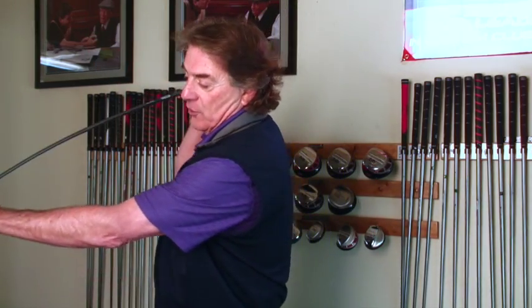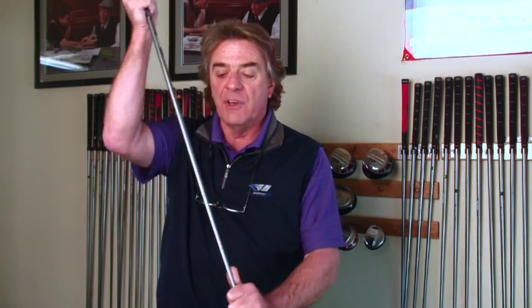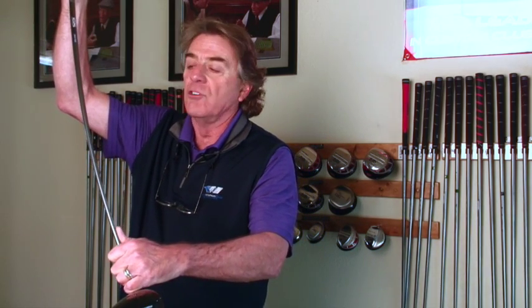So for early release players and midway release players, the shaft goes into its forward bend position well before the club head gets to impact, and it only stays there for a very short period of time before it rebounds back to straight. For the late release golfer who unhinges the wristcock angle very late in the downswing, the club head gets to the ball and the shaft is in its full forward bend position.